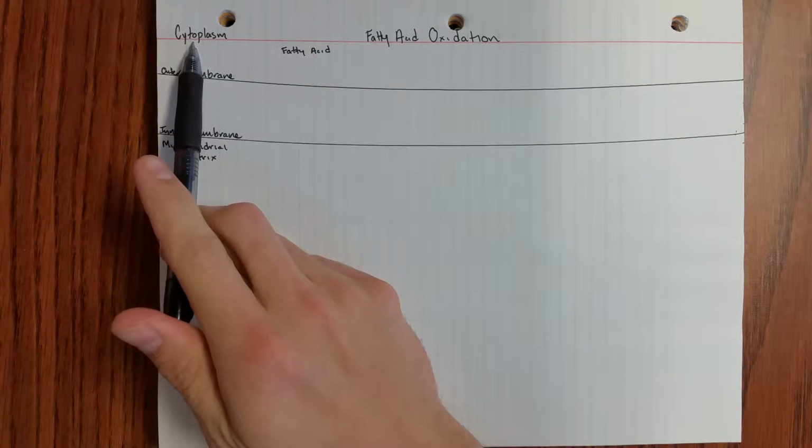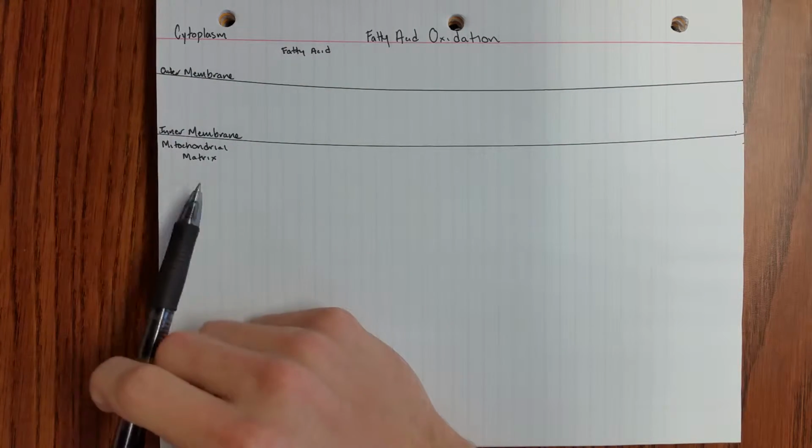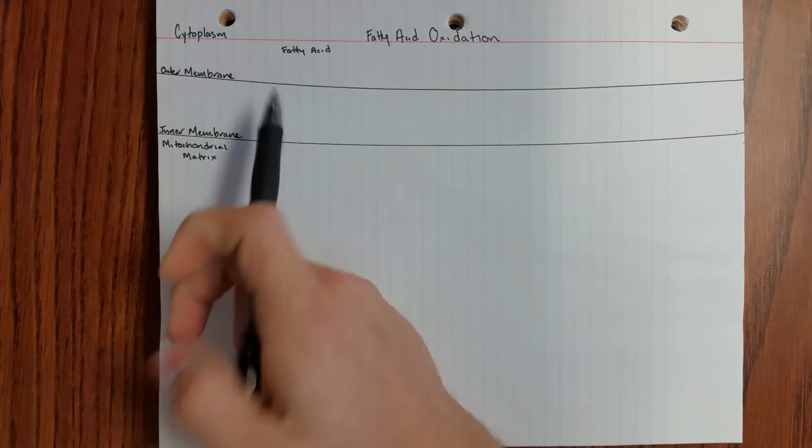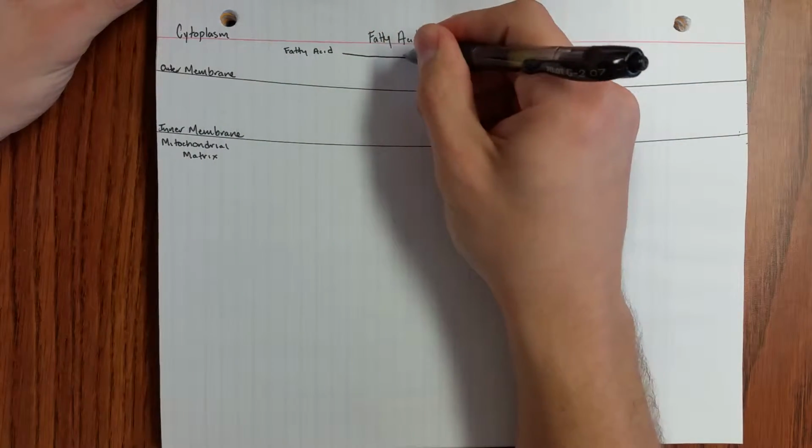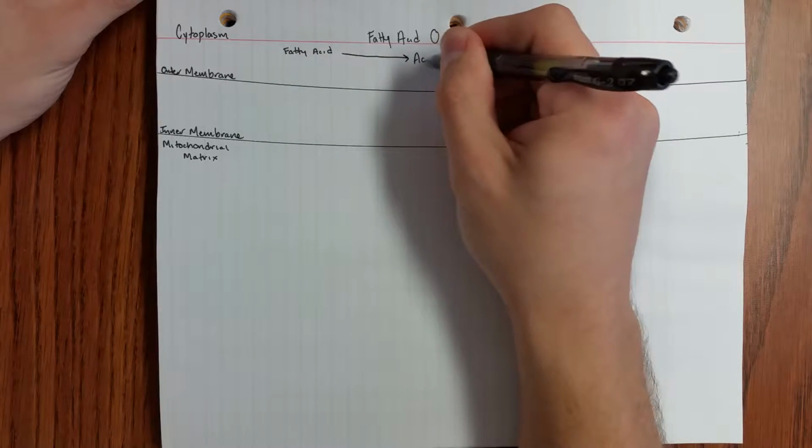All right, fatty acid oxidation. First we start out here in the cytoplasm, outside of the cell. Fatty acid comes and gets turned into Acyl CoA.